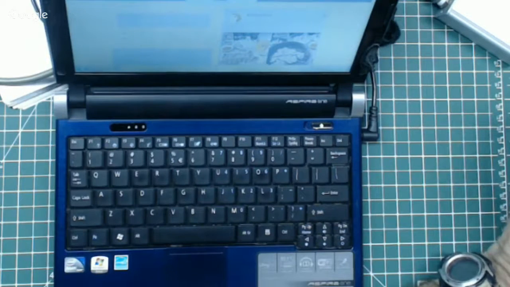So let me go back to the broadcast screen. Oh, where did that go? Oh boy. Let me close a couple of these. Okay, where did that go? Oh, that's another window.